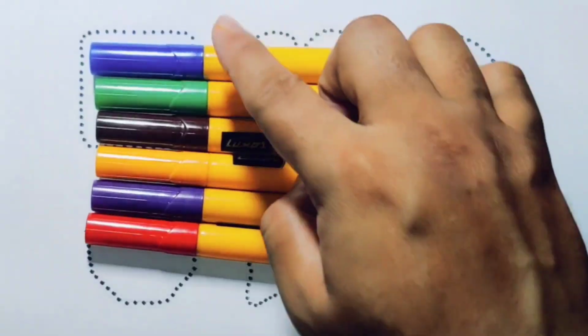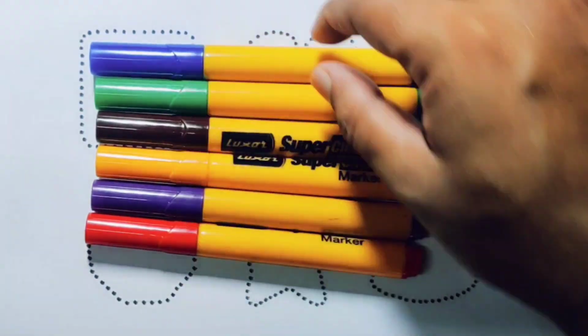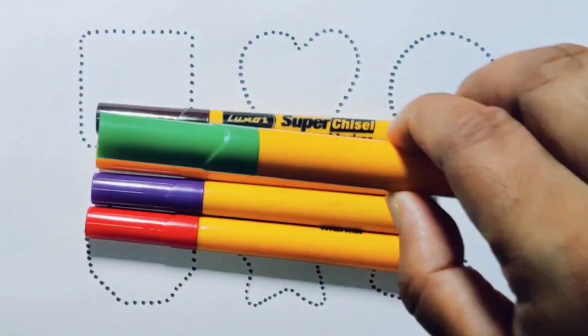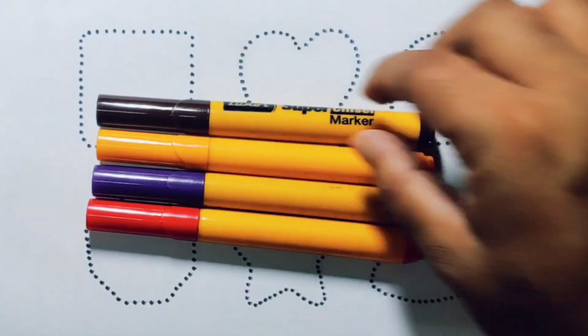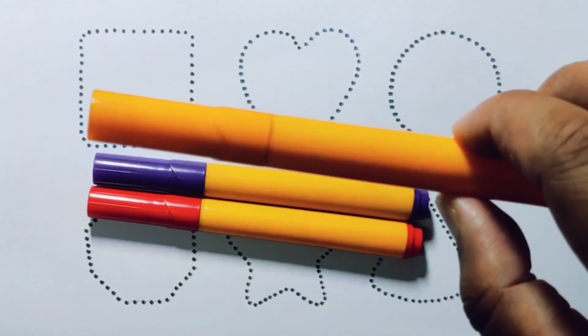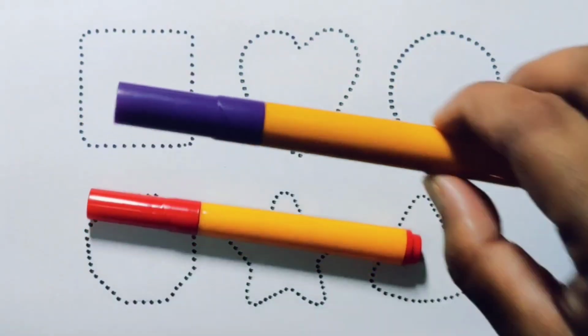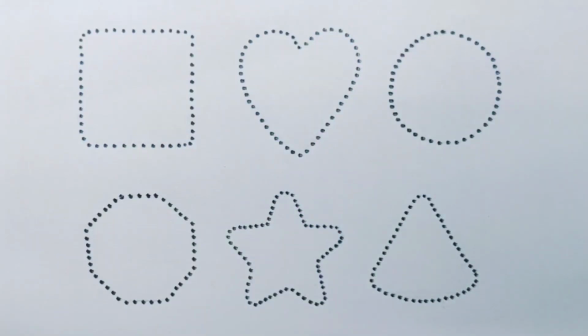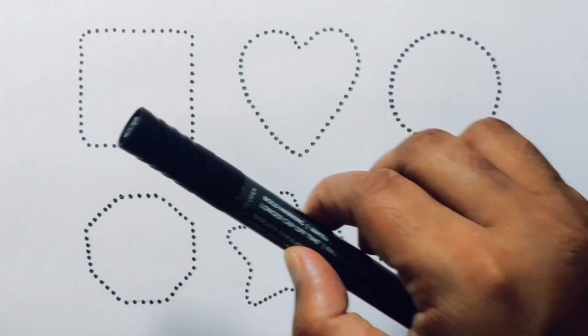First we're going to know the color's name. Blue color, green color, chocolate color, orange color, purple color, red color and black color.